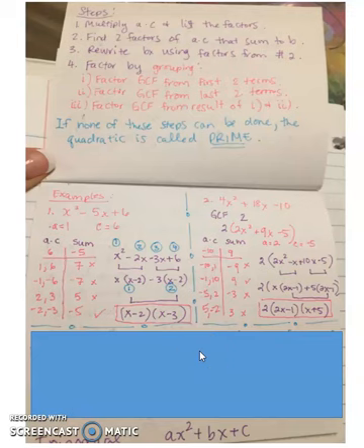Alright, for example 2, we have 4x squared plus 18x minus 10. So you could go ahead and multiply your a and c right now, where a is 4 and c is negative 10, and get negative 40, and then go through these same steps. However, if you take out a GCF first, it actually makes this problem a lot easier, and your factors won't be as large. So we notice that 4, 18, and negative 10 have a GCF of 2, so I'm going to pull that out first.